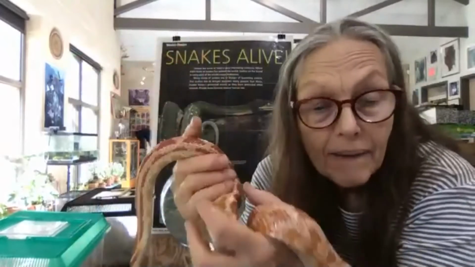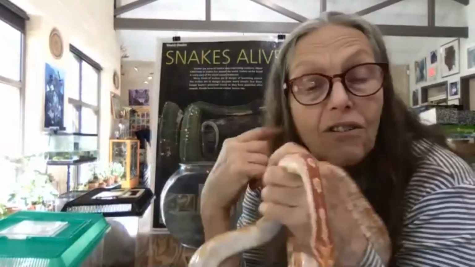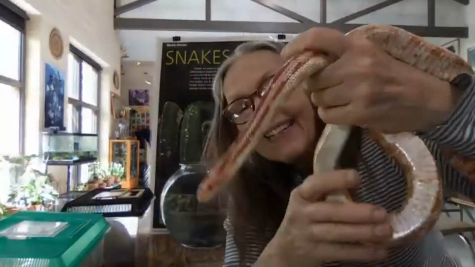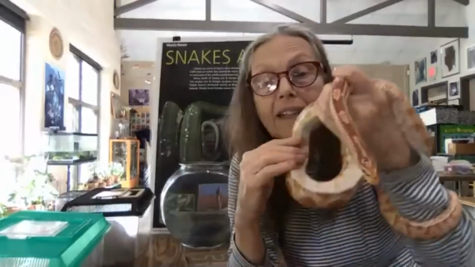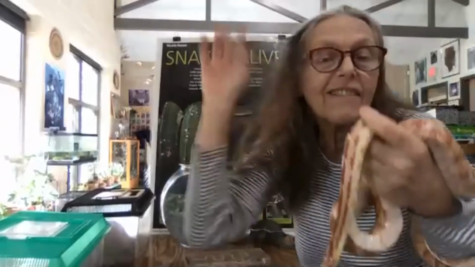But the weird thing about them, of course, is they don't have any legs. They also don't have any eyelids or external ears. What happened? The scientists think they went underground, and underground, legs got shorter and shorter until they disappeared. Eyelids got full of dirt, got rid of those. Ears got full of dirt, get rid of those.